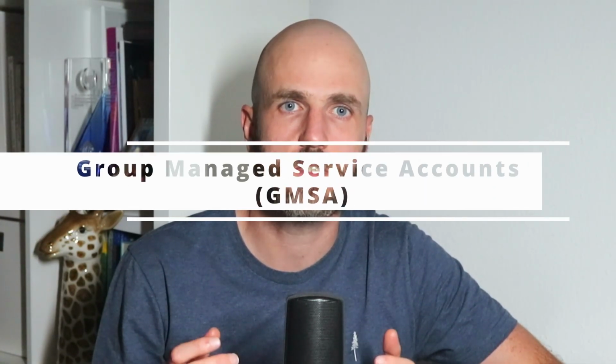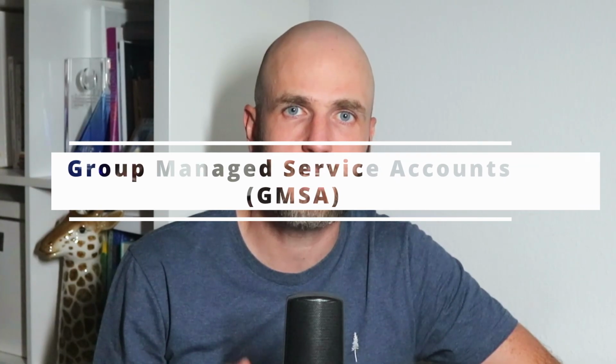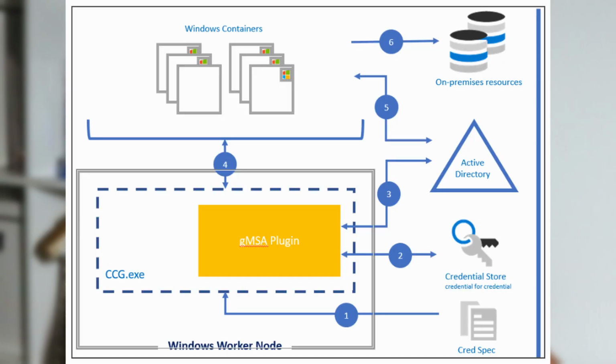Bonus tip: if you're running Windows containers that need to authenticate with Active Directory, enable Group Managed Service Accounts. GMSA handles password rotation, simplifies SPN management, and lets your containers integrate directly with Active Directory. It's super helpful for enterprise apps. I dropped a link in the video description if you want to go deeper.